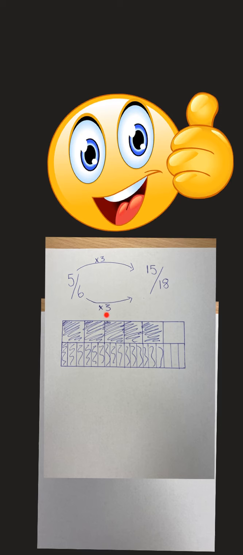I want you to have a go at doing this in your learning journals. So come up with a fraction of any size and represent that fraction by drawing it out. Then try and find an equivalent fraction by multiplying or dividing the fraction by the same rate for the numerator and the denominator.